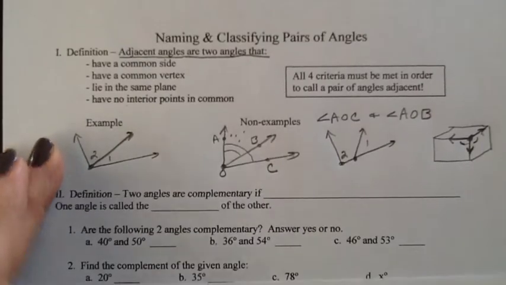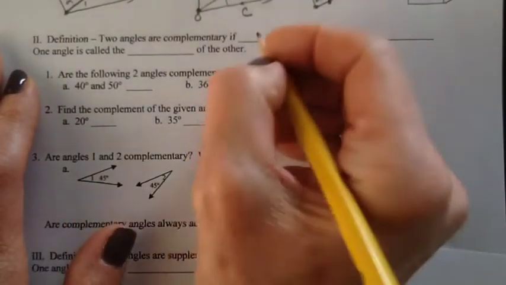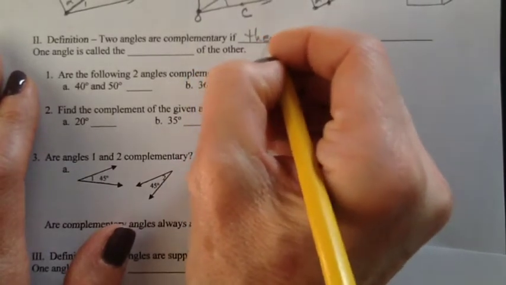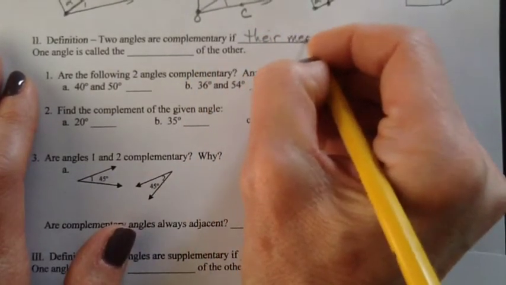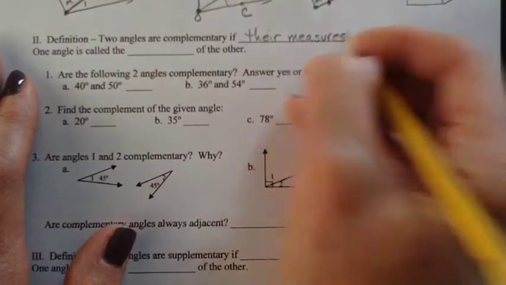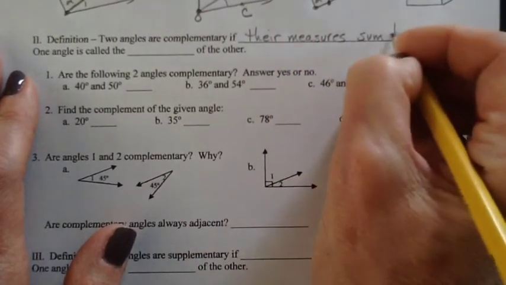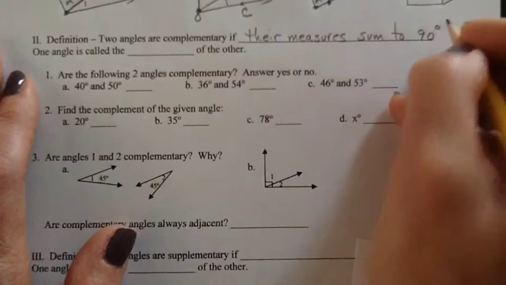All right, now to the handout. Two angles are complementary if their measures sum to 90 degrees. Okay?